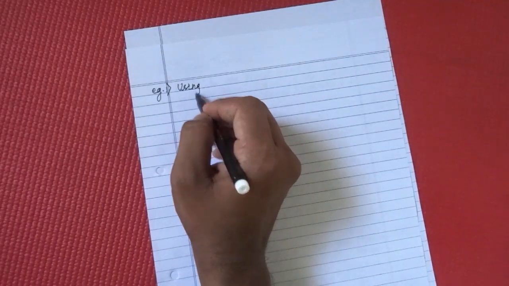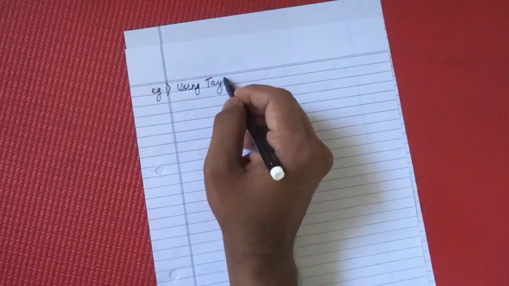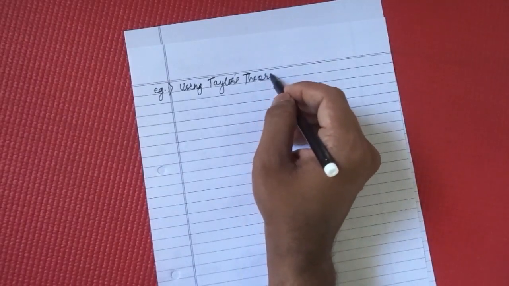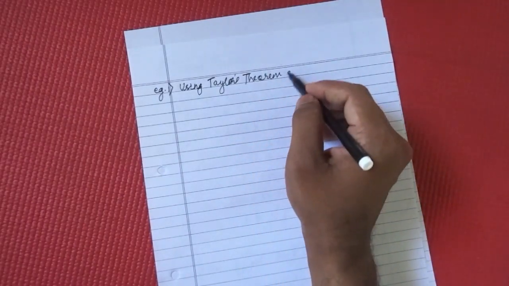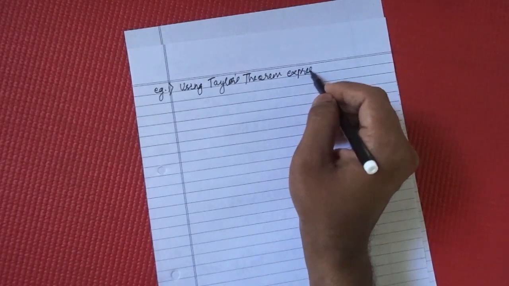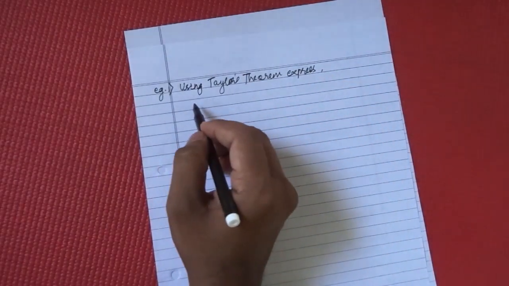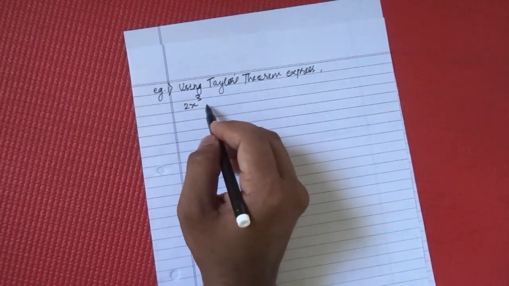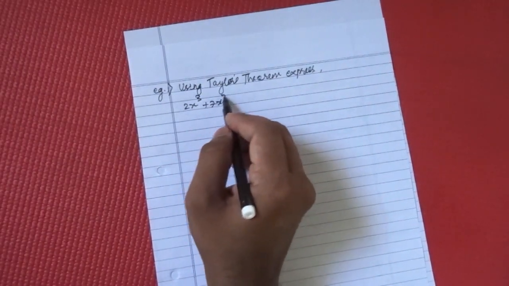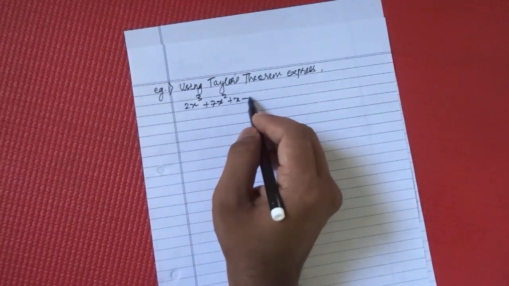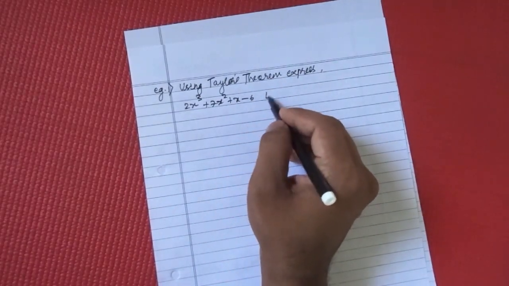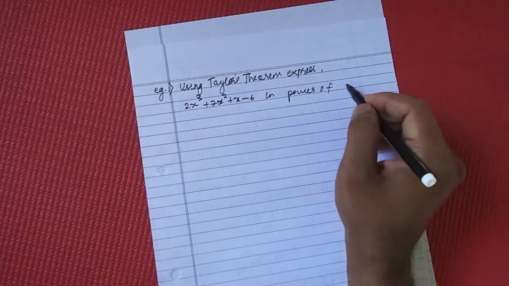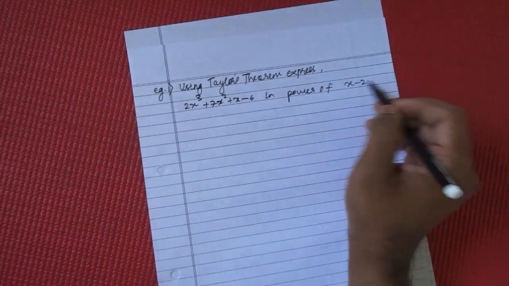Using Taylor's theorem, express 2x cube plus 7x square plus x minus 6 in power of x minus 2.